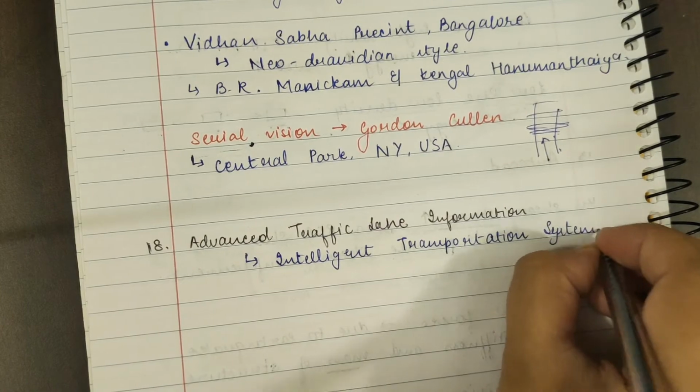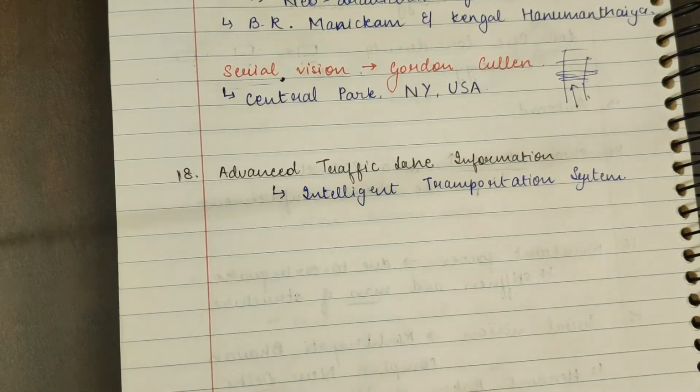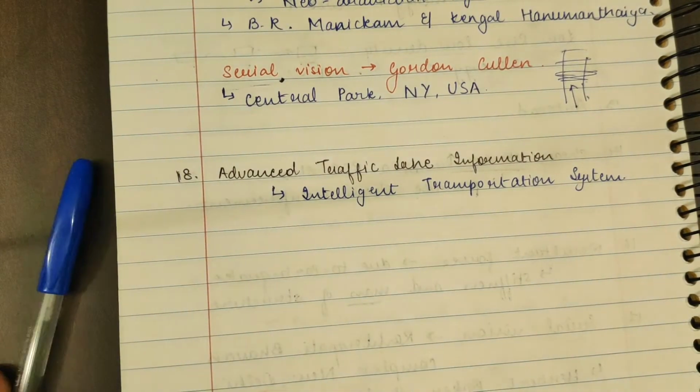I'm not going into the details of this because the questions from transportation do not come in so much detail.